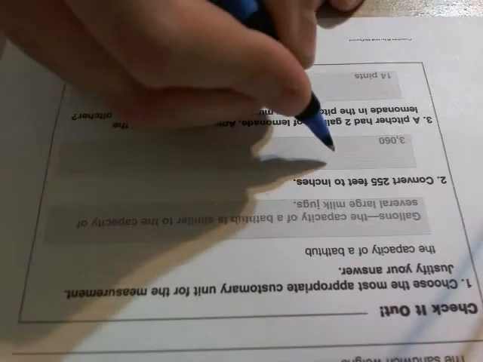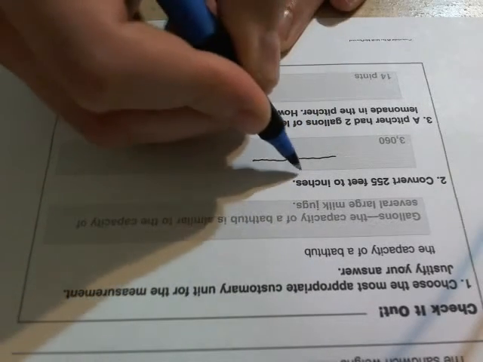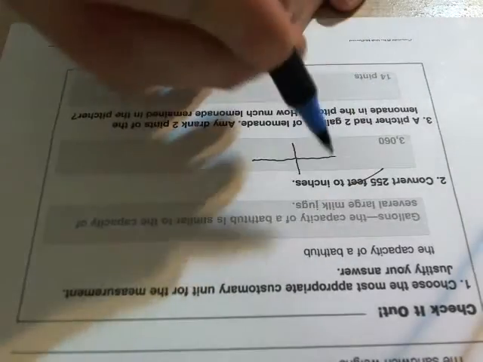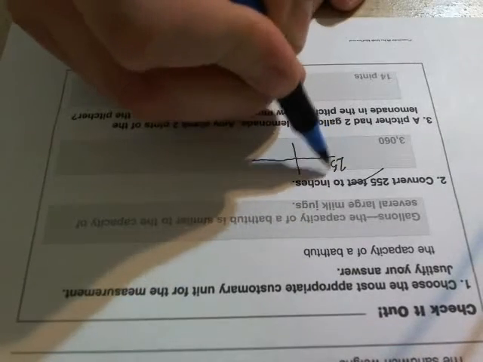All right. Number 2, converting 255 feet to inches. Now, I don't need to look at the chart here. You should all know this conversion. If we're doing feet to inches, we know that 12 inches is a foot. That should be easy enough for us to figure out here. So let's go ahead and set up our T-chart here. Upper left box is where we're going to put whatever we're starting with, and we're starting with 255 feet.